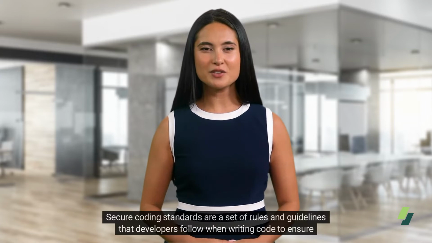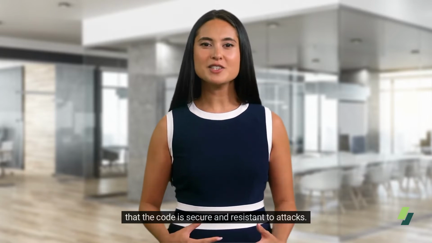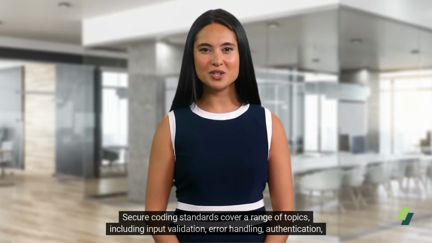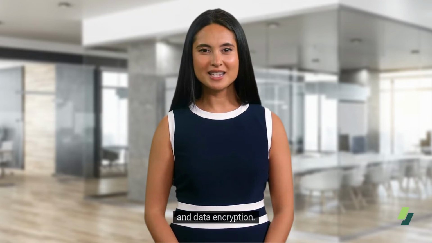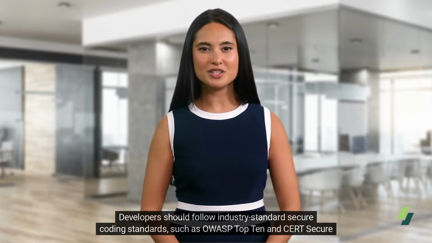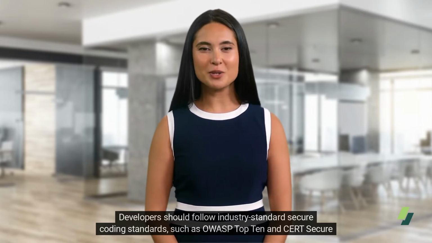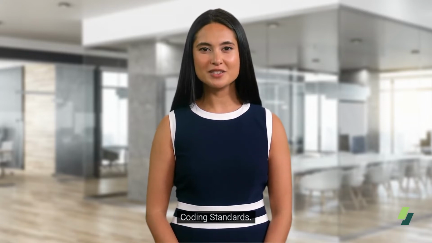Secure coding standards are another essential secure coding practice that developers should follow. Secure coding standards are a set of rules and guidelines that developers follow when writing code to ensure that the code is secure and resistant to attacks. Secure coding standards cover a range of topics, including input validation, error handling, authentication, and data encryption. Developers should follow industry-standard secure coding standards, such as OWASP Top 10 and CERT Secure Coding Standards.